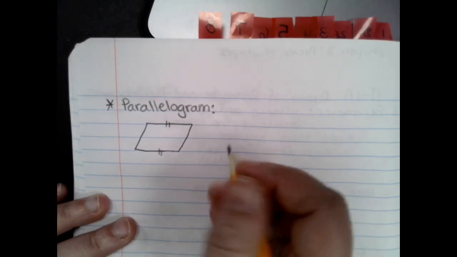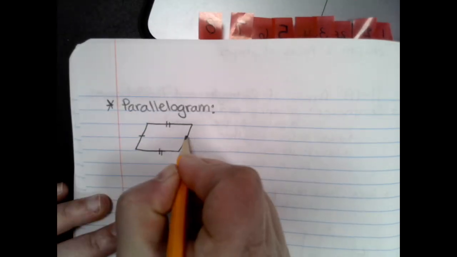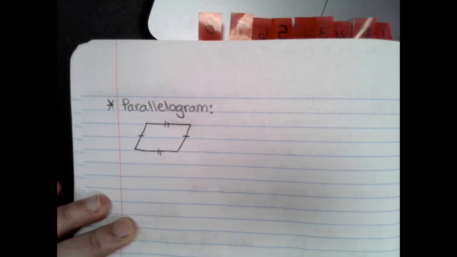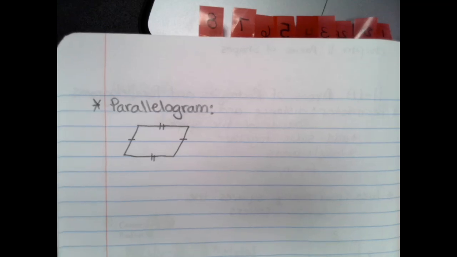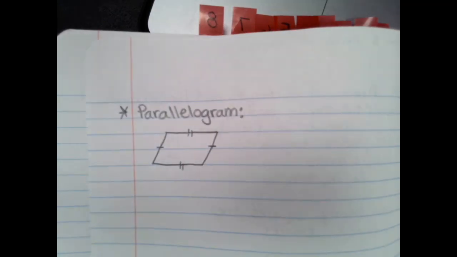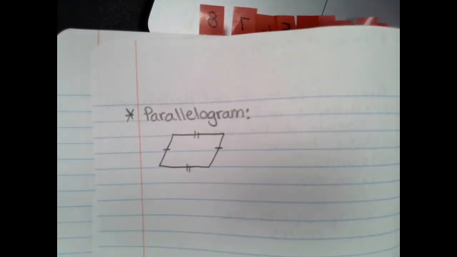Okay, and then this side is congruent to this side. So, the way that parallelograms work, I'm going to do some magic, so get excited. It's going to happen.